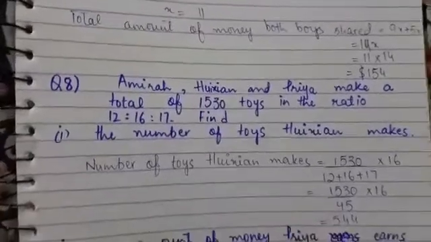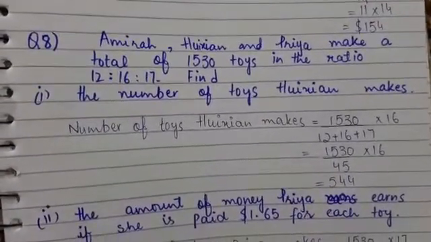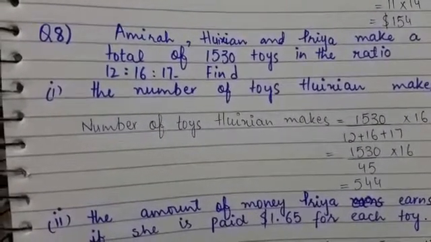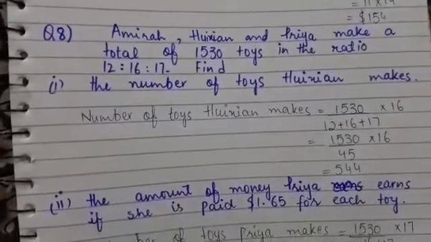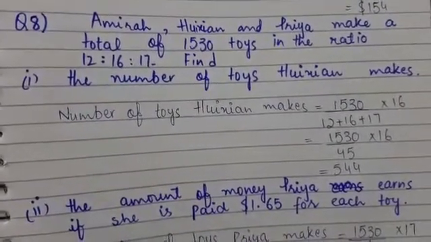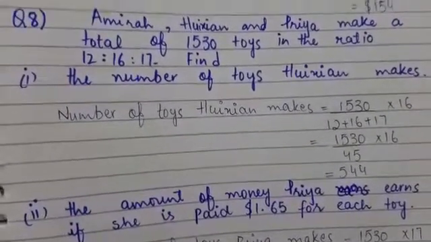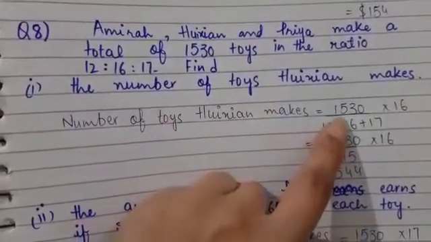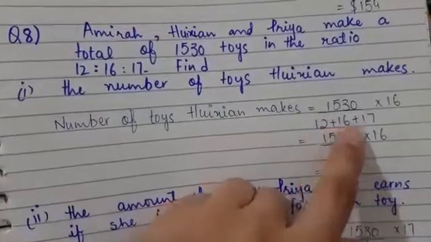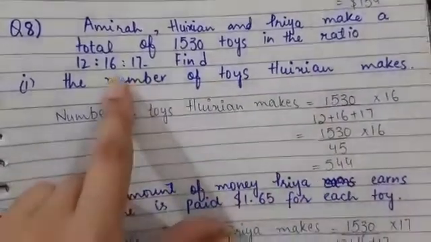Question number 8. Amira, Huixian and Priya make a total of 1530 toys in the ratio 12 ratio 16 ratio 17. In the first part we have to find the number of toys Huixian makes. So the number of toys Huixian makes is equal to the total number of toys divided by the sum of the ratio of their toys, multiplied by only the toys of Huixian, which is 16.